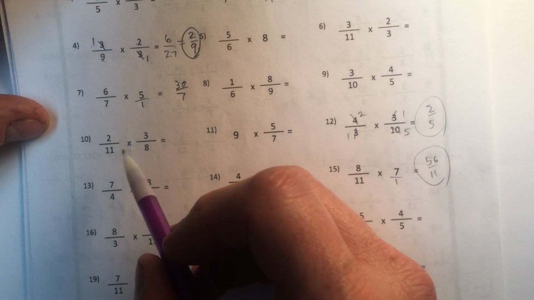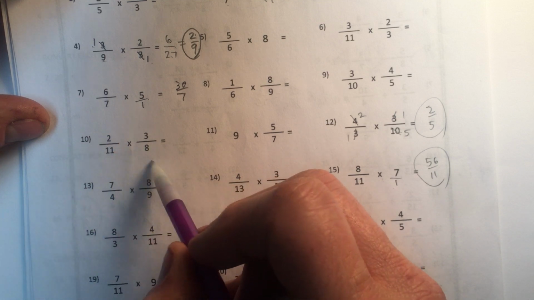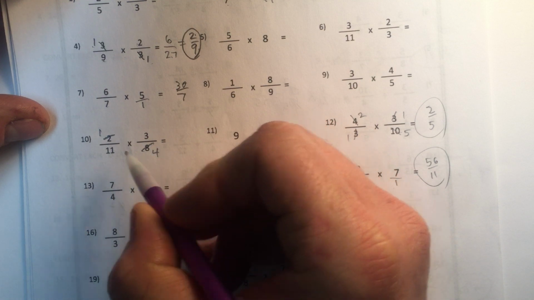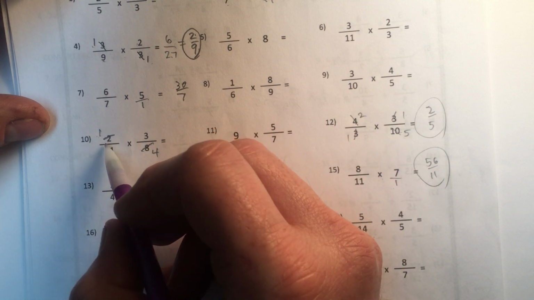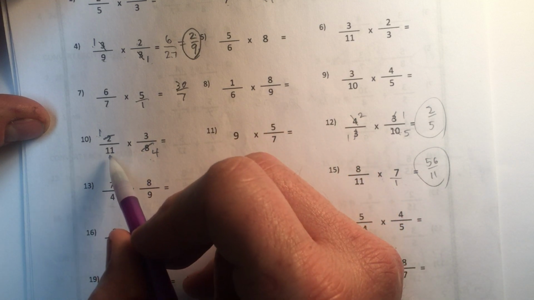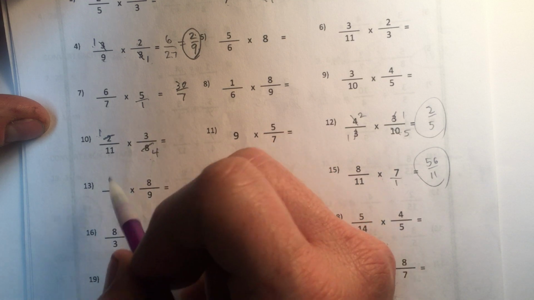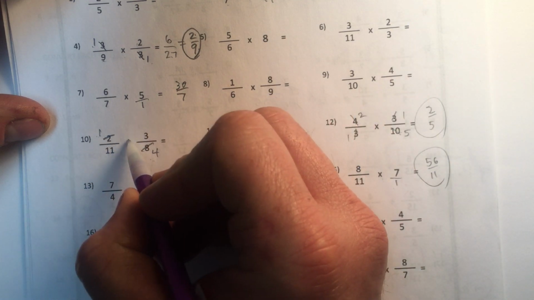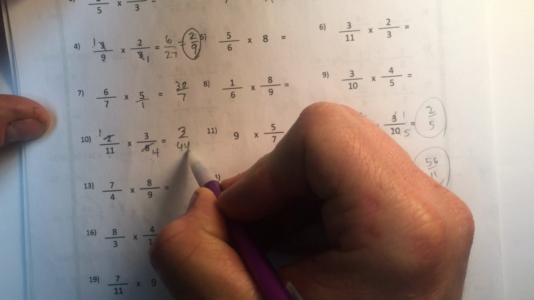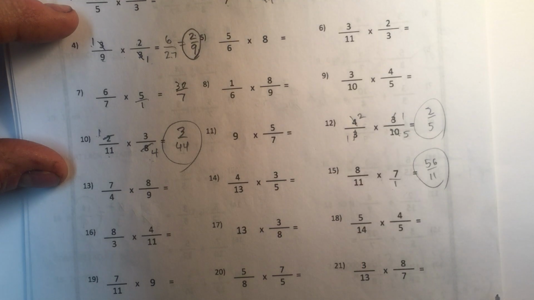Okay. What about this one here? So I look at the 2 and 8. 2 and 8 will cancel. 2 goes into 2 one time. 2 goes into 8 4 times. So you divide it and put what it divides out. Put those numbers out here. And then 3 and 11 doesn't. Now you can cancel this way too. I don't see anything else that cancels. So 1 times 3 is 3. 11 times 4 is 44. And there's my answer. Okay.